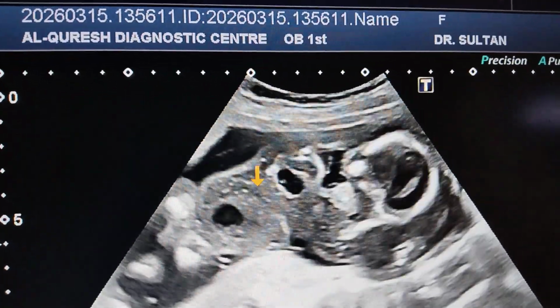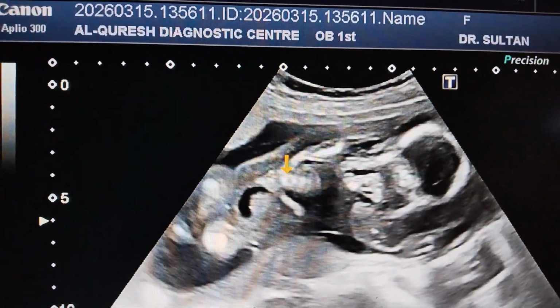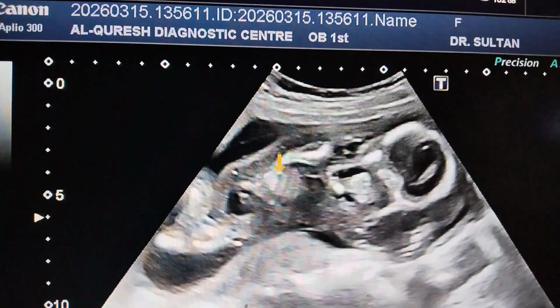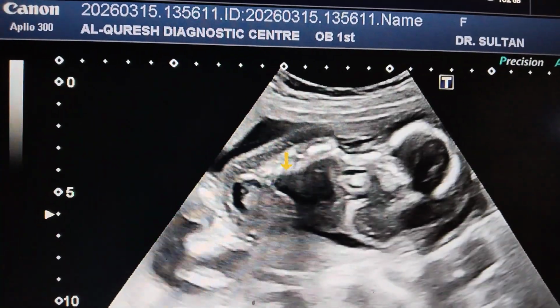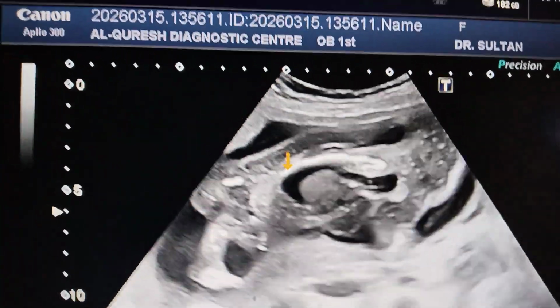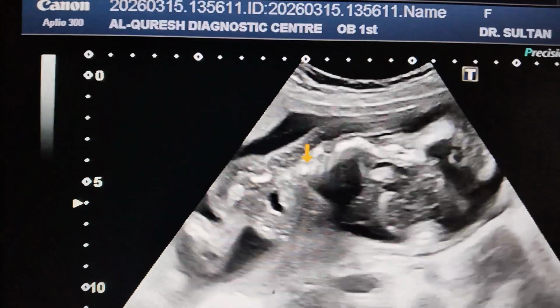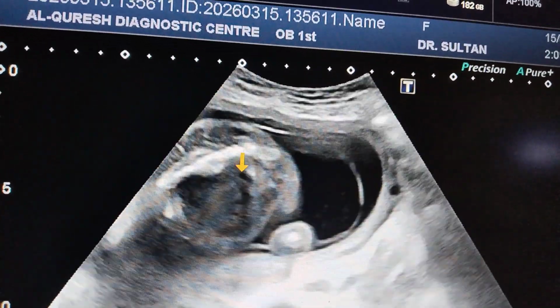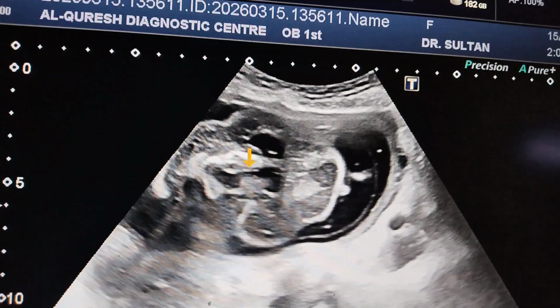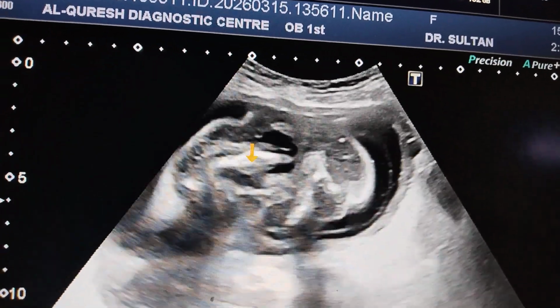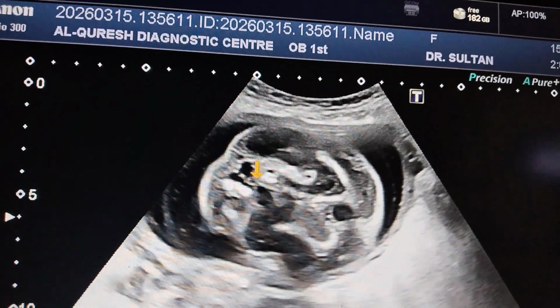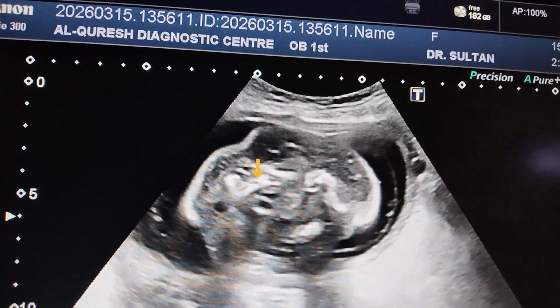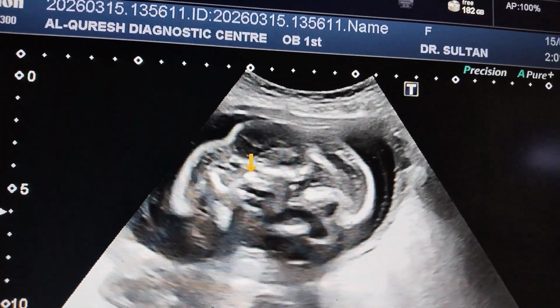Number one, skin subcutaneous edema. Number two, pleural effusion. Number three, pericardial effusion. Number four, ascites. So these should be present. Almost two or more than two should be present when we are labeling the fetus as hydrops fetalis.